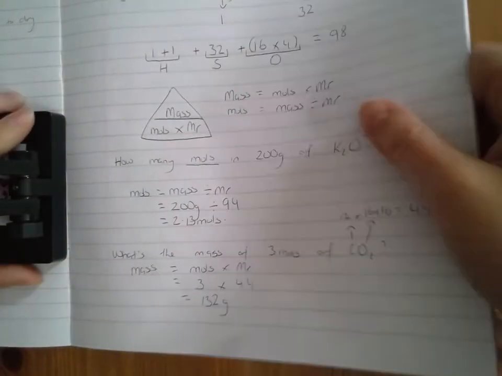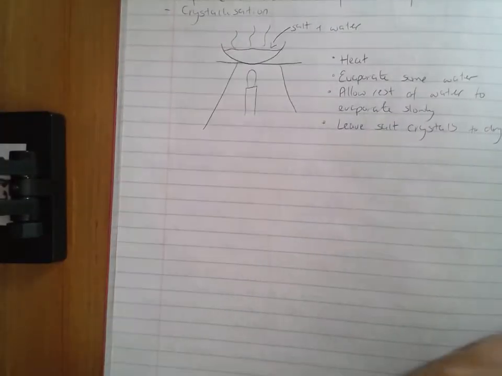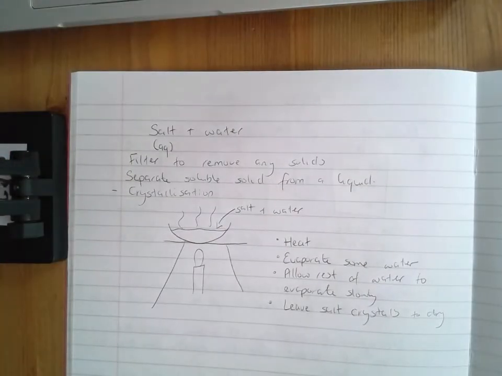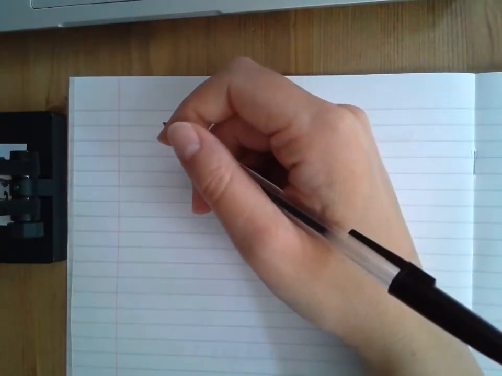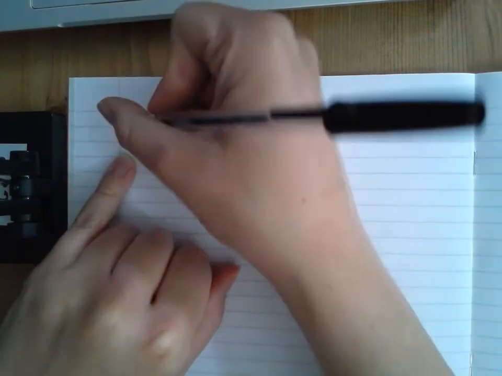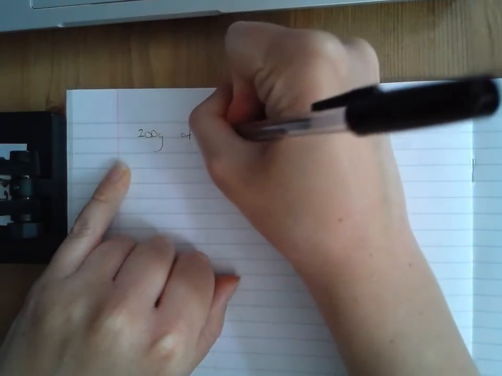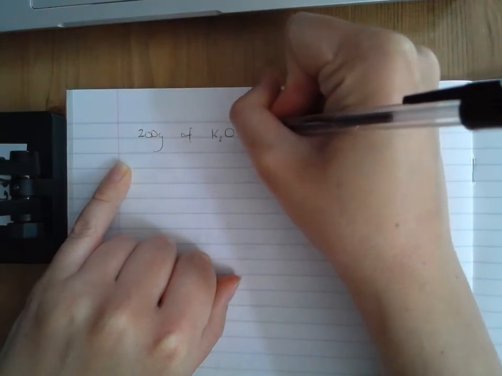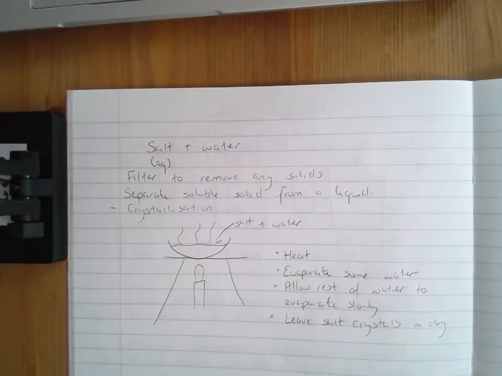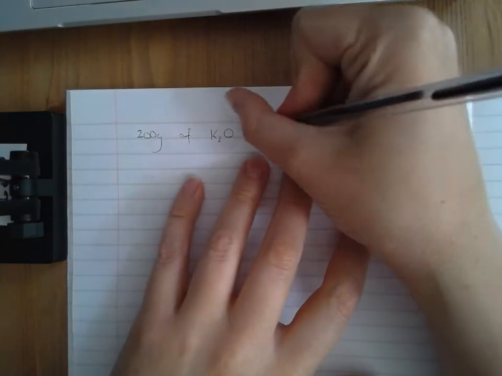The next thing that we're going to do: we've looked at how to calculate moles, but we haven't looked really at what moles are. When we calculated there, if you had 200 grams of K2O, we worked out that 200 grams of K2O meant you had 2.13 moles.